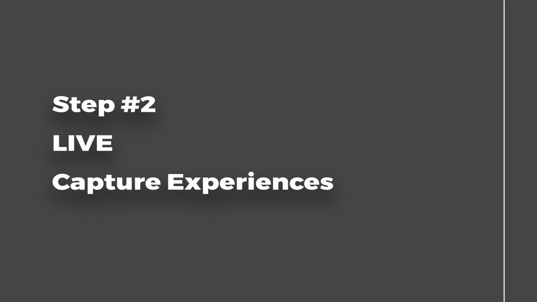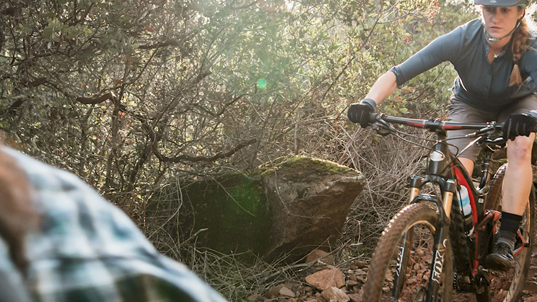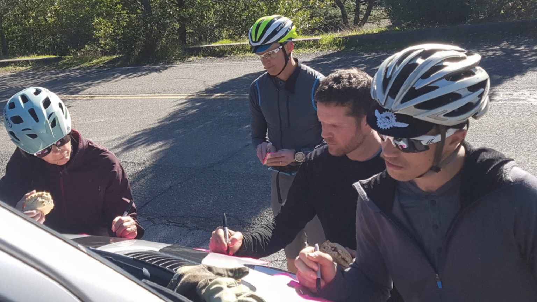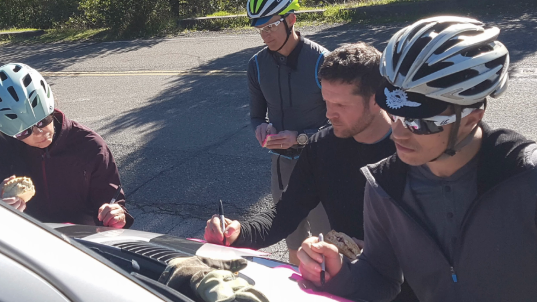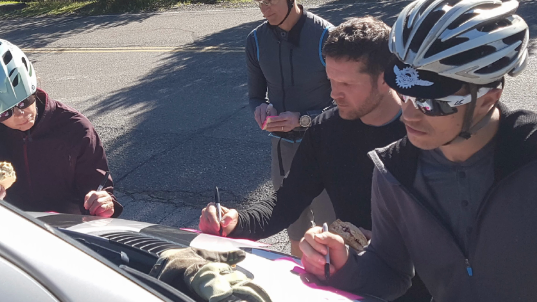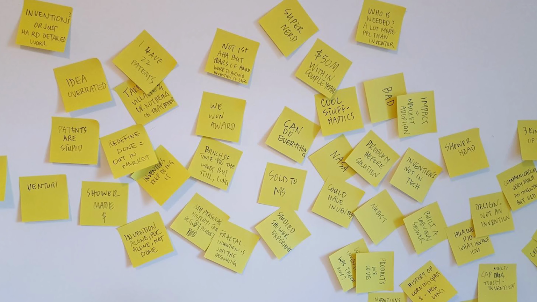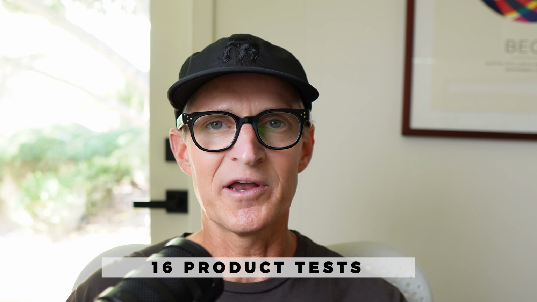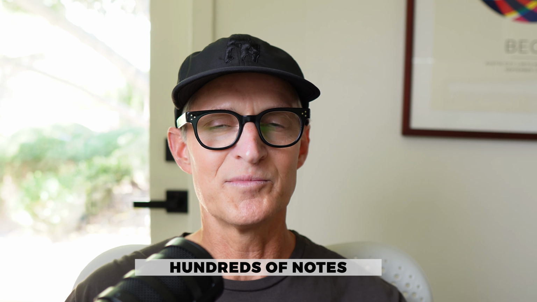Step number 2, live. This is the experience phase. We had our 8 participants ride for 15 minutes each in 2 designated shorts. Upon their arrival, immediately we captured their observations. Anything that came to mind: sound, feel, pain points, fit, anything. Here they wrote each and every observation with a Sharpie on the Post-it notes. The outcome, we captured 16 product tests, hundreds of observations in less than 1 hour.